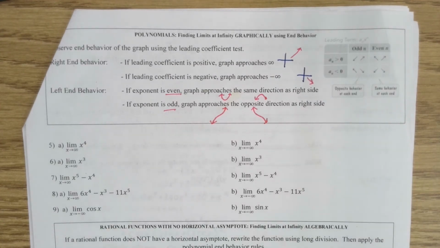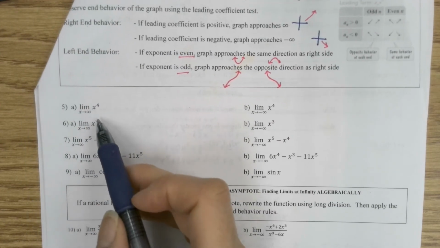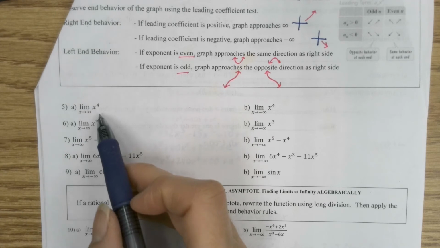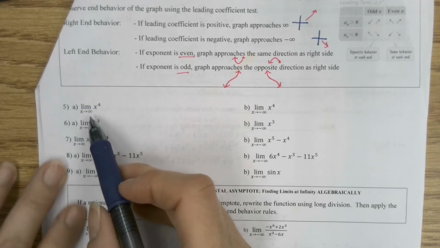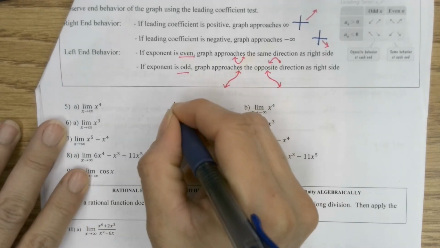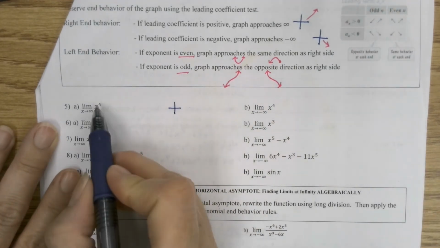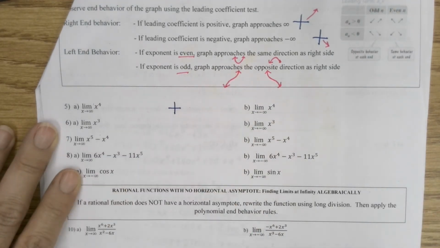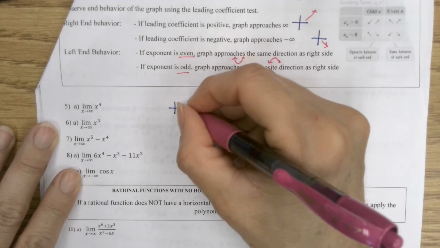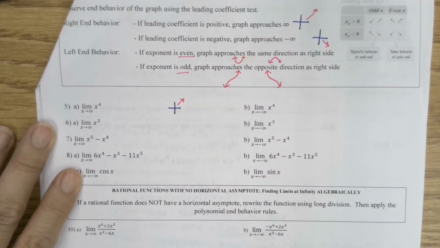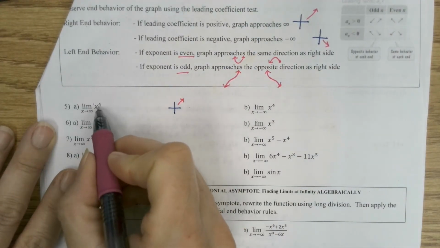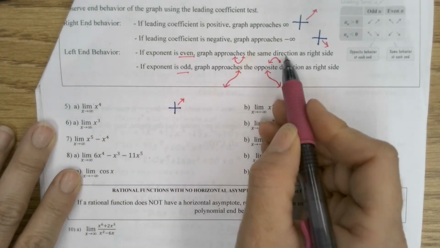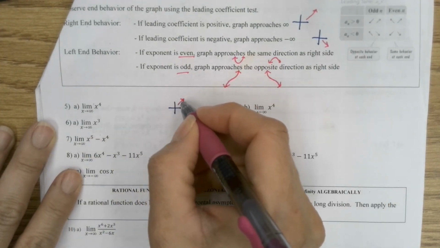So let's look at some examples. Number 5, the limit of x to the 4th as x approaches infinity. Think about what x to the 4th is going to look like visually. My leading coefficient is positive, so to the right, this is approaching infinity. My exponent is even, so it's going to have the same direction as on the right side.